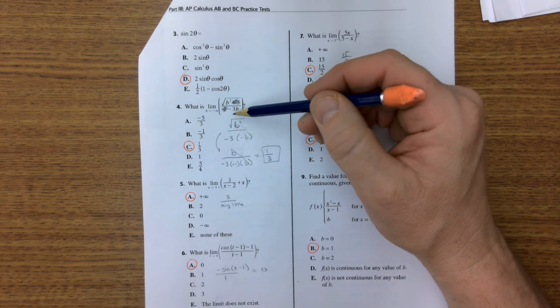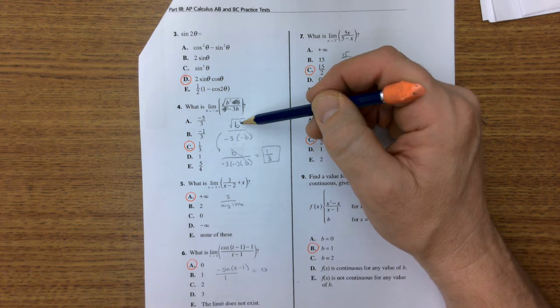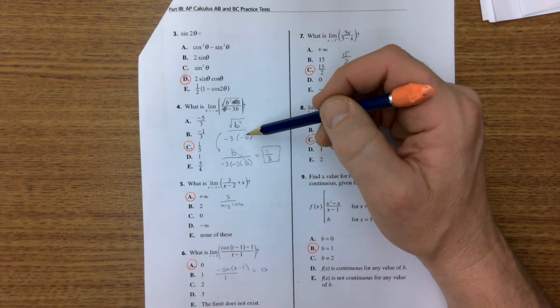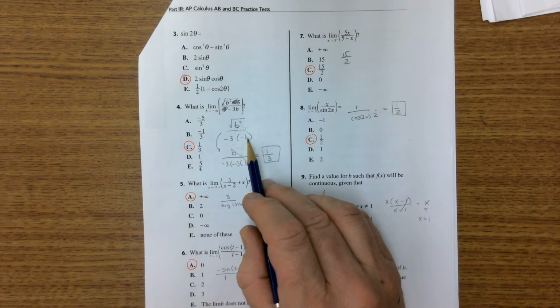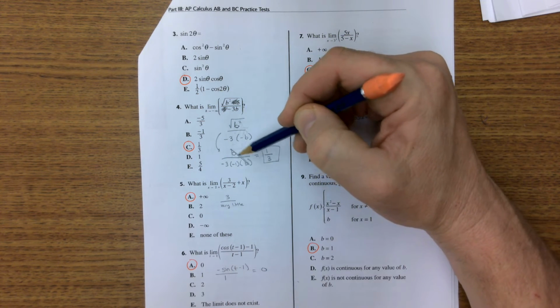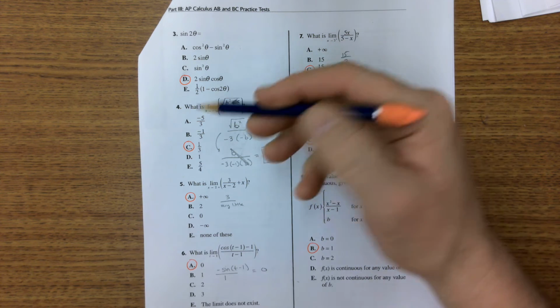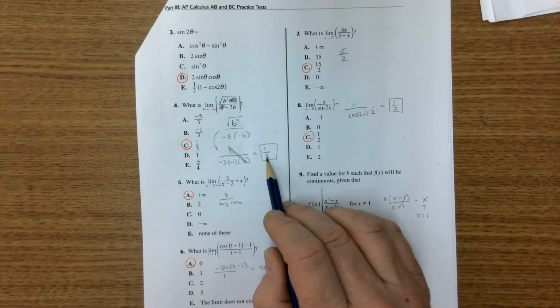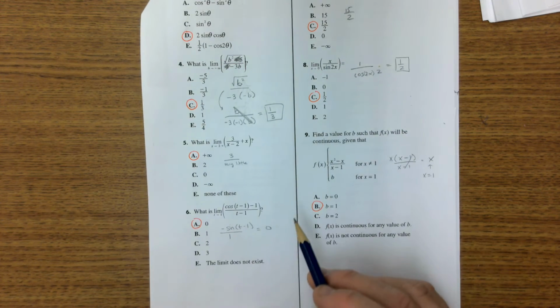So at the top, all I have is the square root of b squared. At the bottom, I have a negative 3 and a negative b. And I could change this negative b into negative 1 times b, and then my b's would divide out. So all I'm left with is 1, negative 3 times negative 1 is 3. Graph it and you'll see.